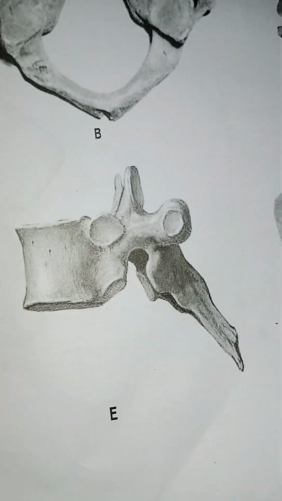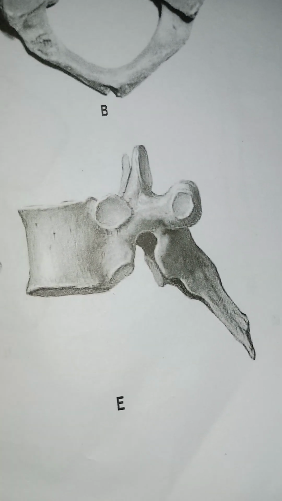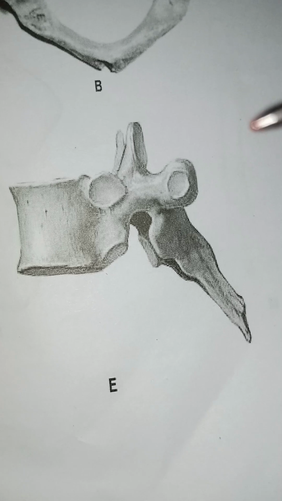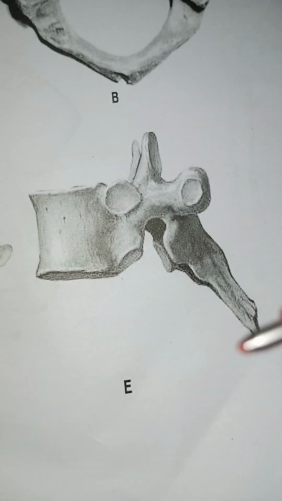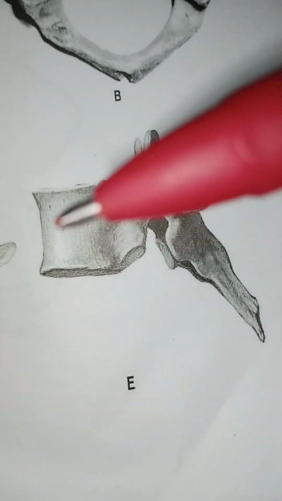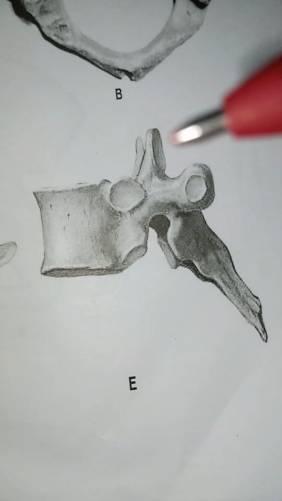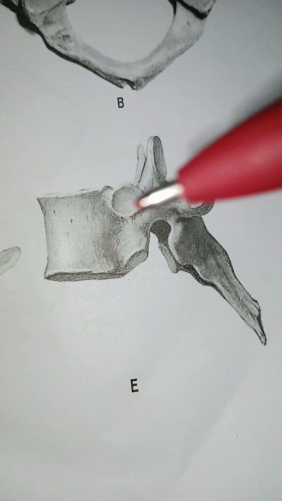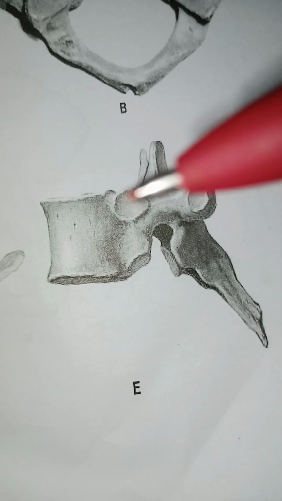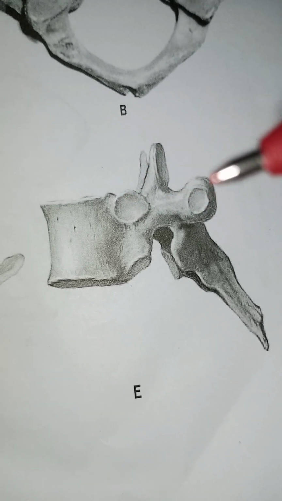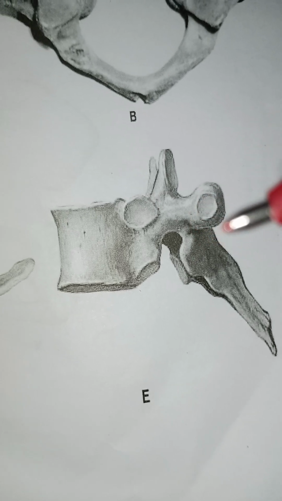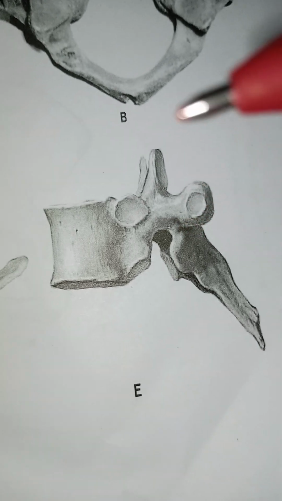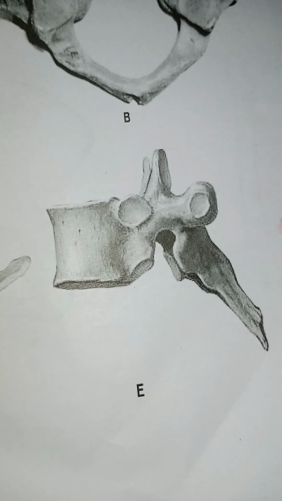Then photograph E. This is the thoracic vertebra. Why? Because it has a long neural spine, and it also has, within the centrum, articulating facets. You can see here the capitular demifacet to articulate with the capitulum of the ribs, and then within the transverse process it has another articulating facet. This is the tubercular facet that articulates with the tuberculum of the rib. That makes it the thoracic vertebrae.